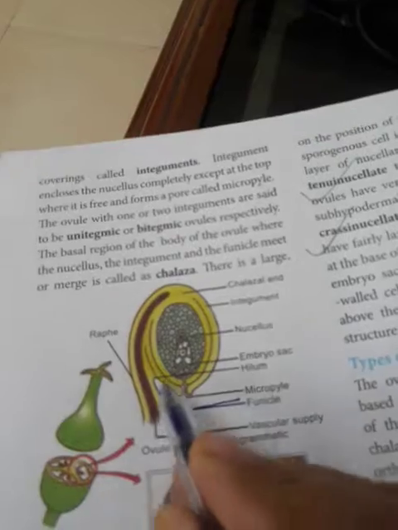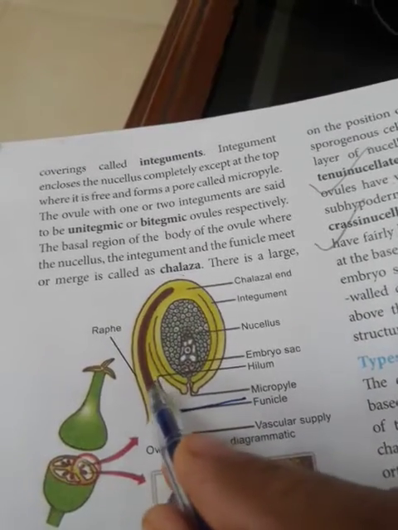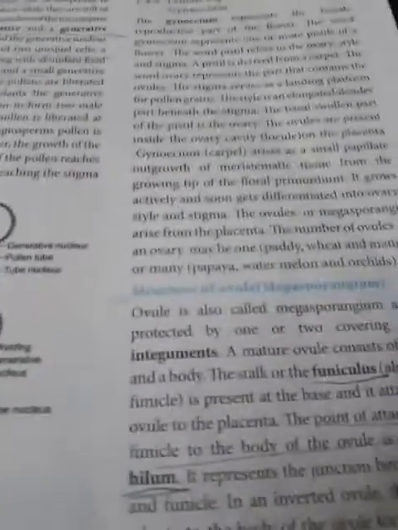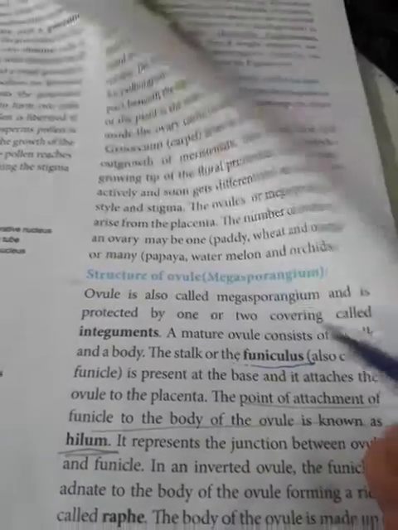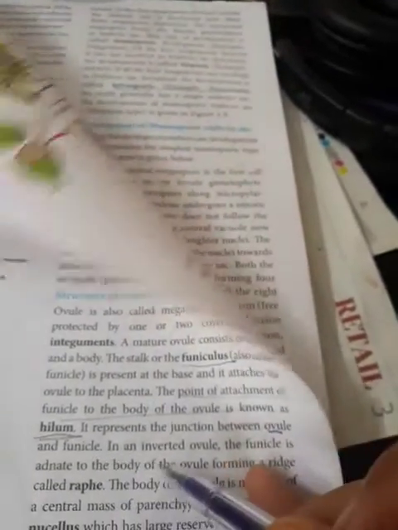Come to the diagram again. Which part is called the hilum? This is the funicle or funiculus, and this is the body, and this is the point of attachment, which is called the hilum. So the point of attachment of the funiculus with the body of the ovule is known as the hilum. It represents the junction between the funicle and the body of the ovule.